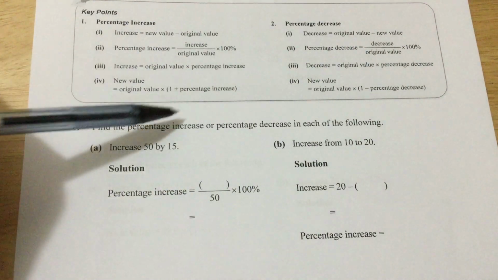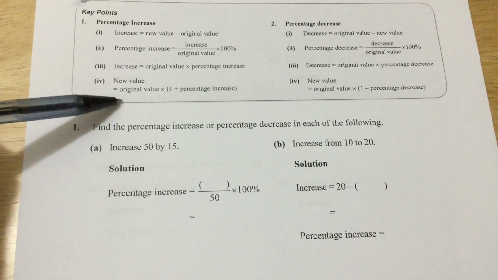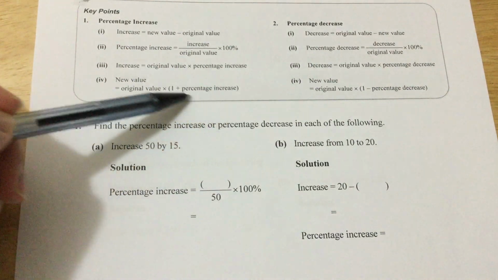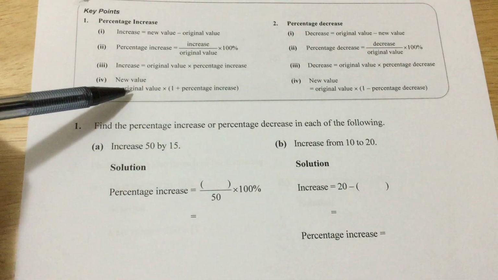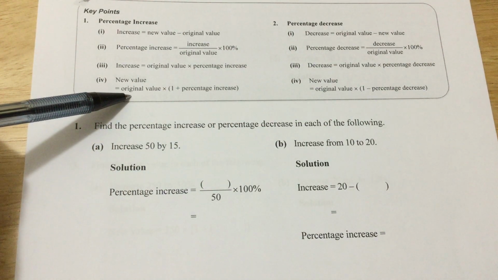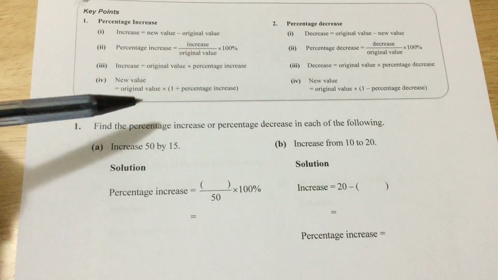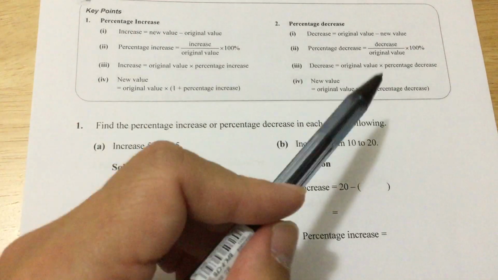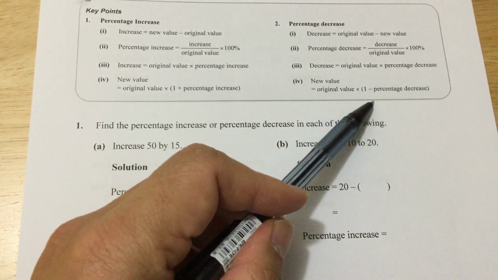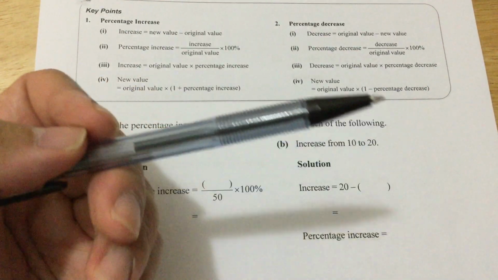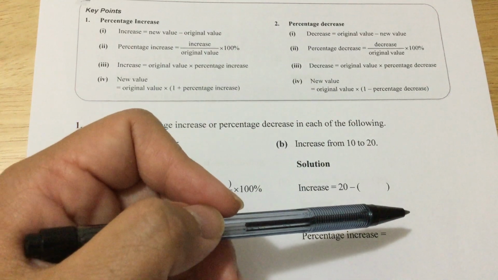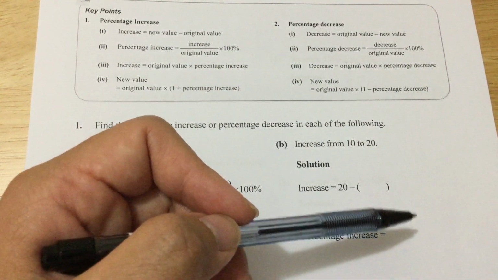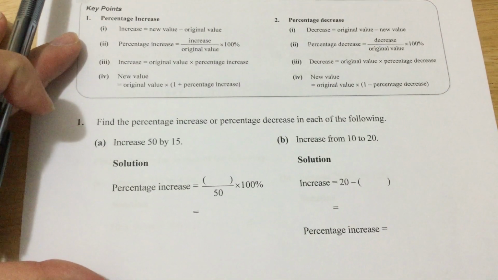But what we are going to learn is that the new value will equal the original value times 1 plus the percentage increase. That means after you times the original value by the percentage increase, you will see the adding part, and then you add back the original value, you will get the same number. And for the decrease, you will use 1 minus, because you take away some part of the percentage you do not want, and the other part will become the new value. So make sure that you know what you are going to do.